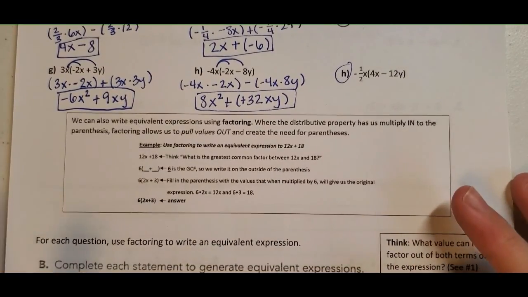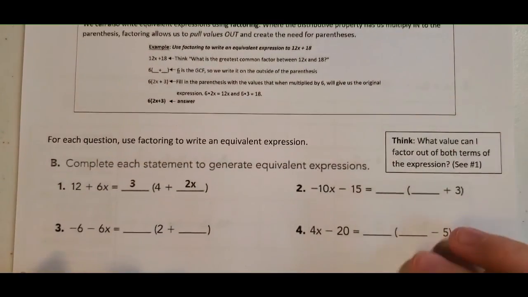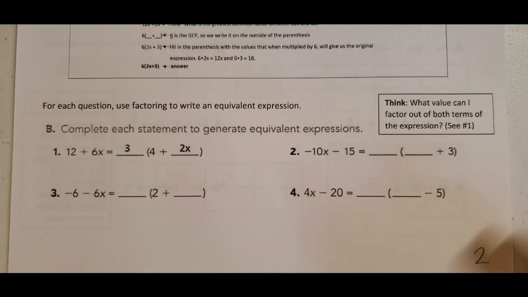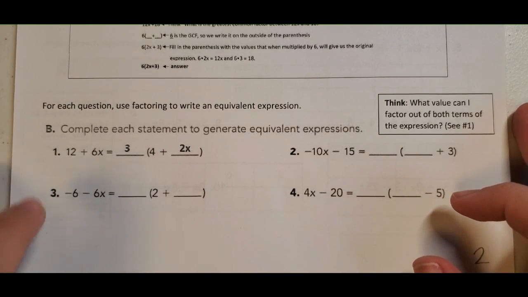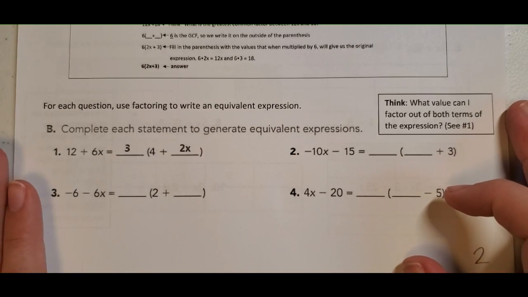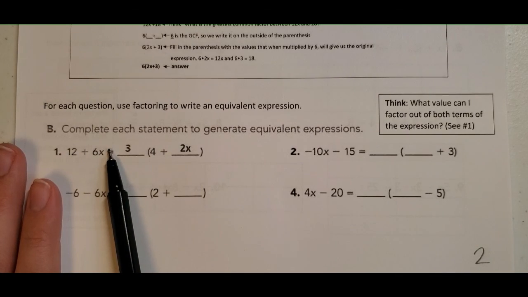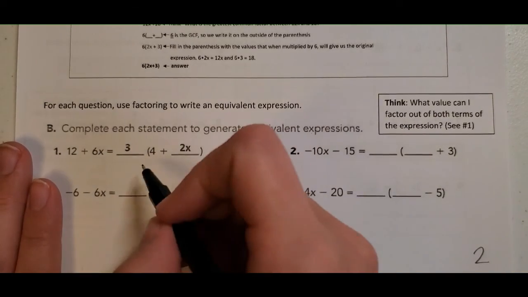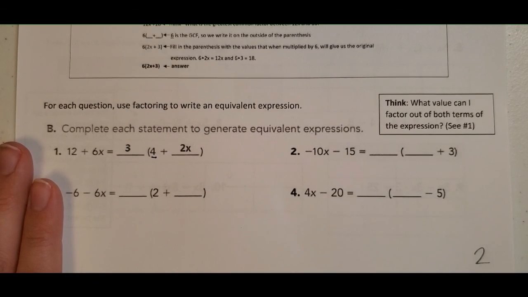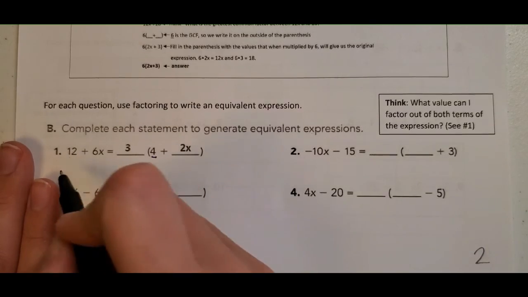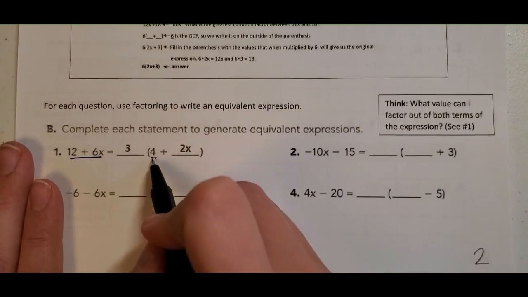So now we have what is called factoring out. So with factoring out, you're doing the opposite. So it's already distributed and you're trying to make it back into an expression. So here's an example. Number 1, they have 12 plus 6x. They are giving you 4. So think of this part right here as this part right here.